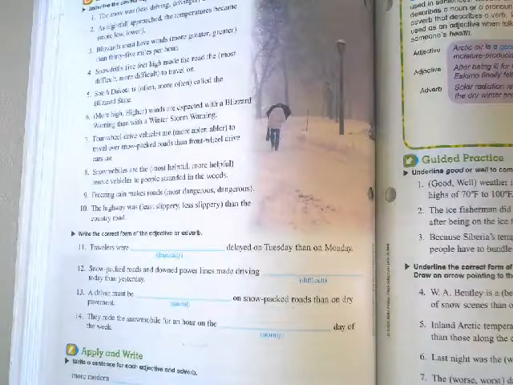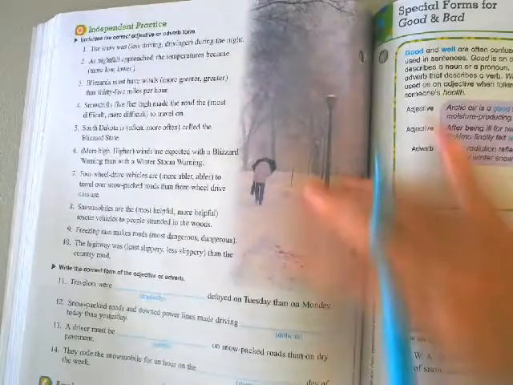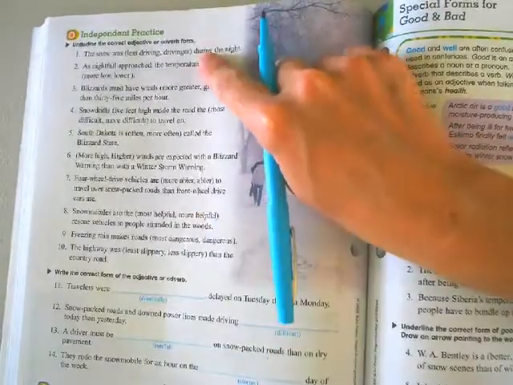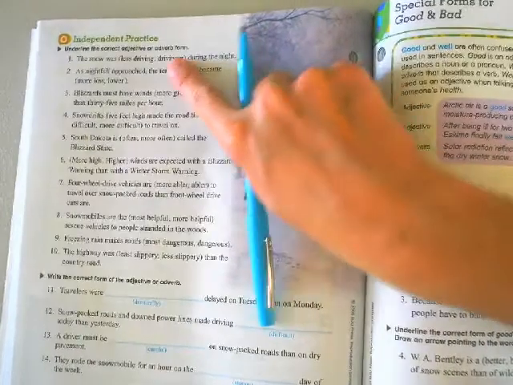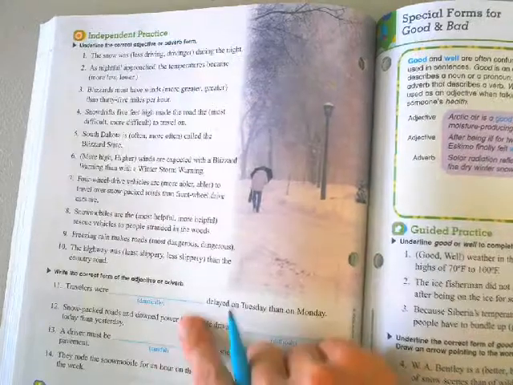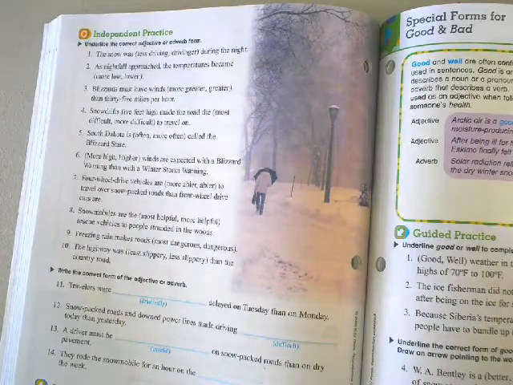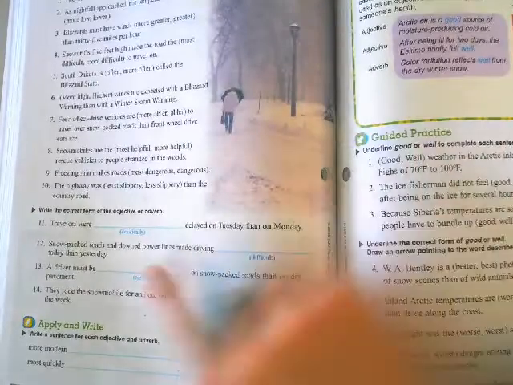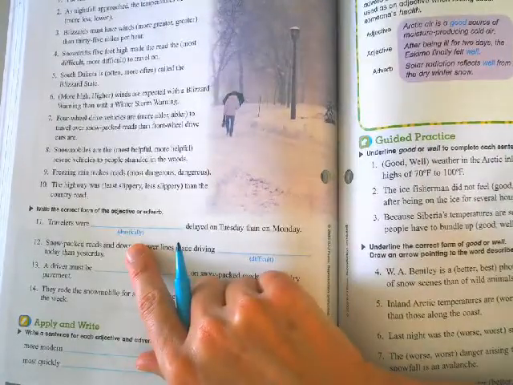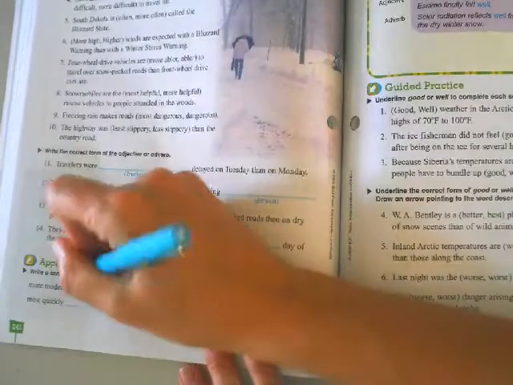All right, so for independent practice, this should be pretty easy, so I'm not gonna go over this. You're doing the same thing. Read the sentence, underline the word in the parentheses that makes the most sense. The bottom part might be a little bit trickier, because you have to figure out what form of the word. You might have to change it, or you might just have to add one of those words to the beginning of it to make that sentence make sense. And then the apply and write, you don't have to worry about that.